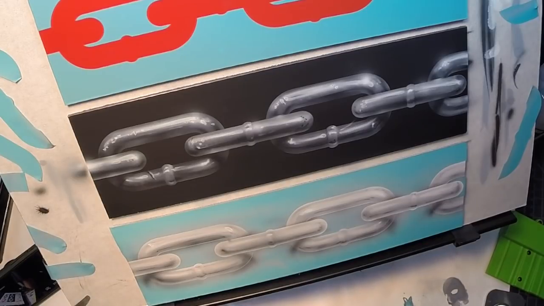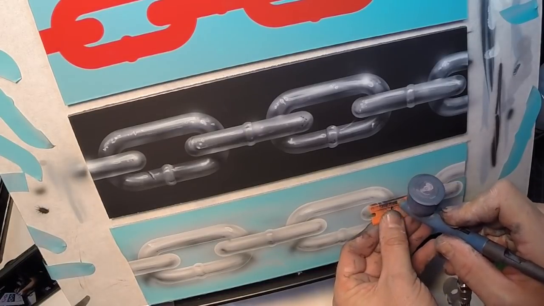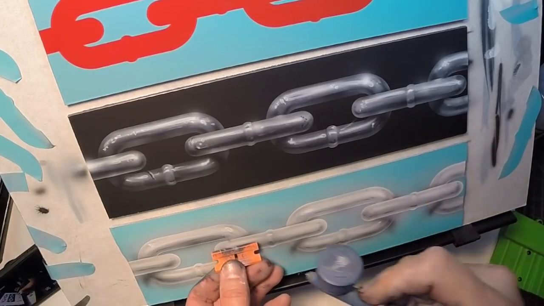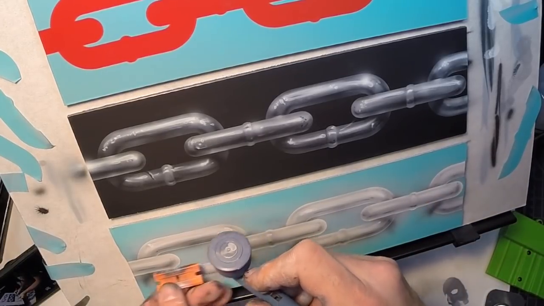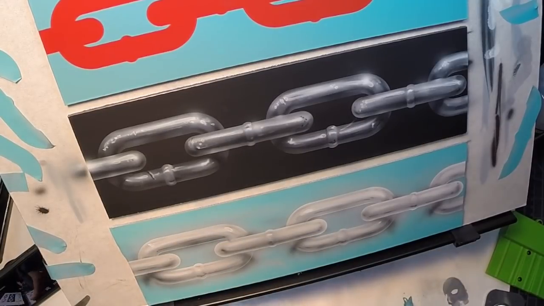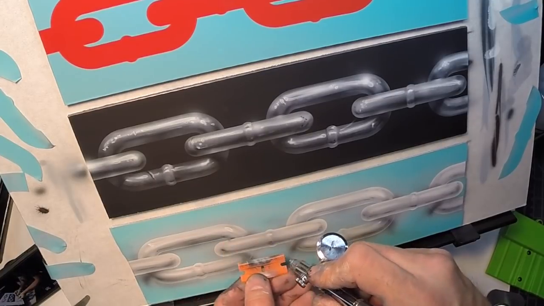And I'm just going to come up with a couple little lines. You'll play with these and get the tone you're happy with. And we'll see what happens when we unmask it.